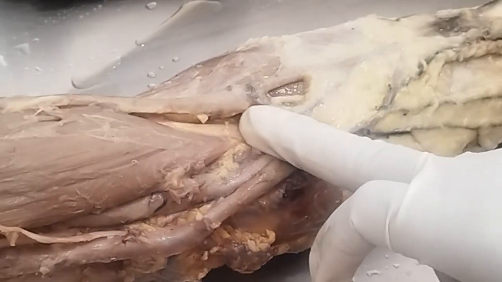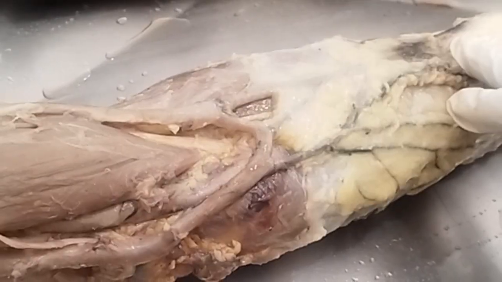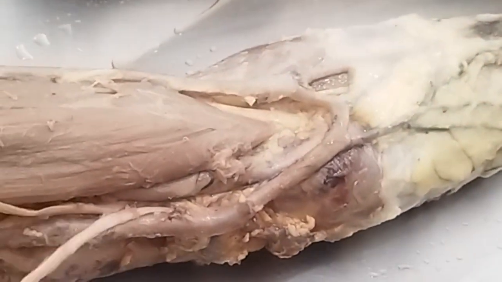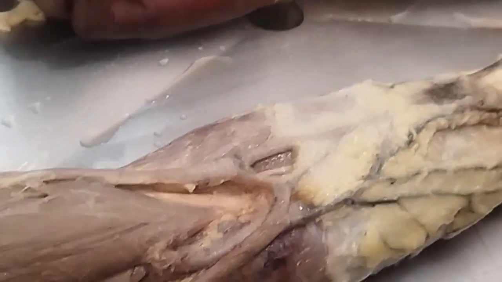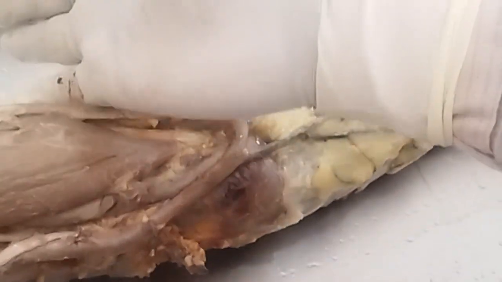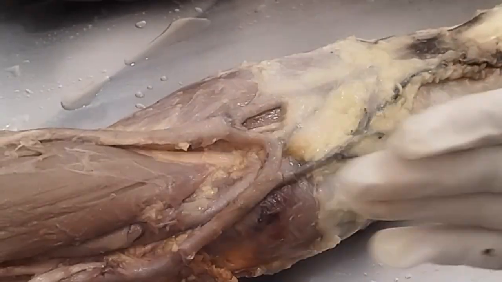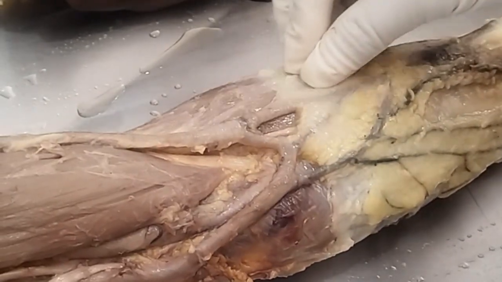There it is, the cubital fossa boundary. What are the boundaries of the cubital fossa? First, the base. The base is an imaginary line passing between the medial epicondyle and the lateral epicondyle. You make one imaginary line. Next, on the lateral side, the brachioradialis is there.